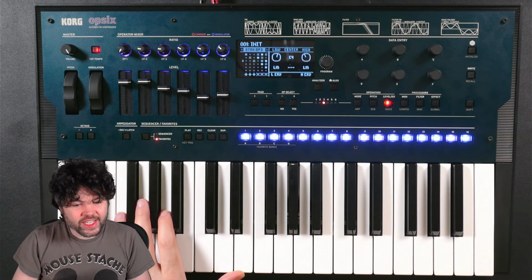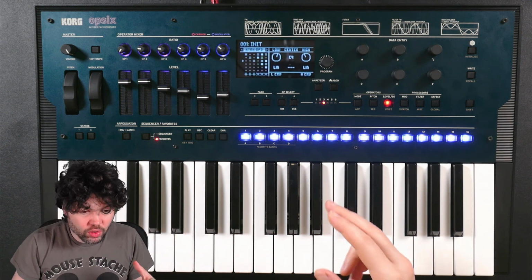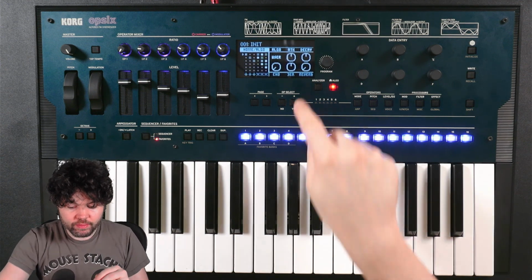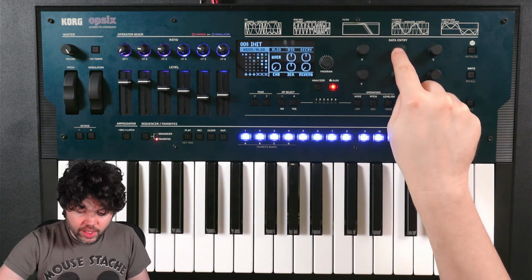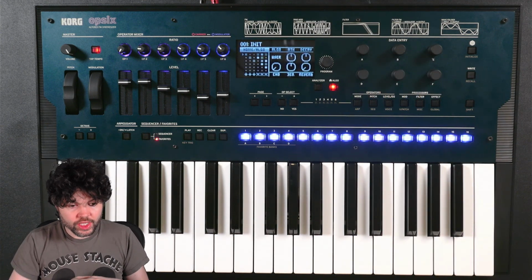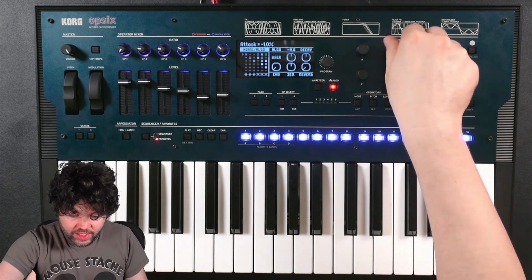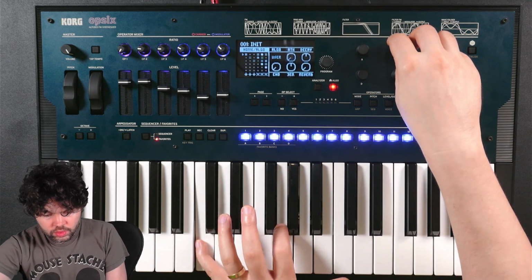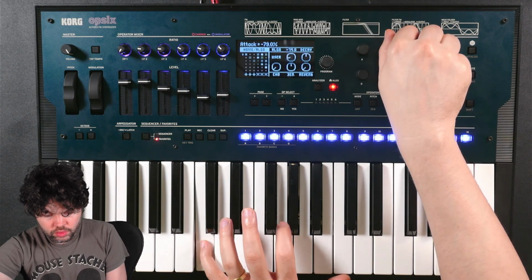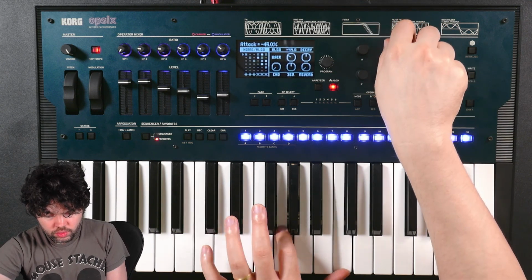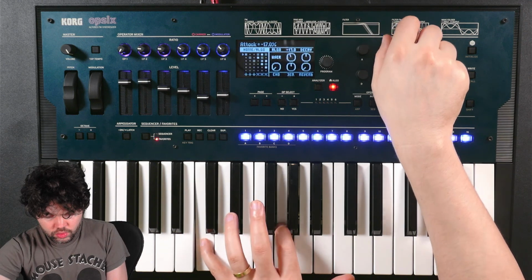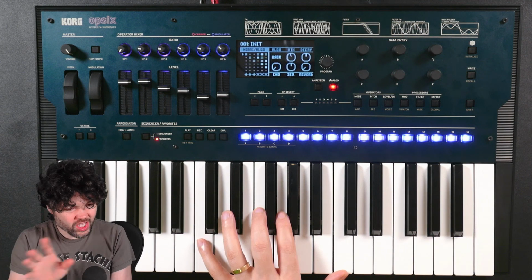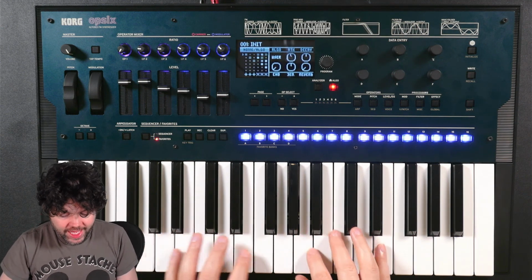So I might decide now that I think the attack overall is a bit too long. So this is a good place to use these kind of macro level controls. This control is going to adjust the attack of all of the operators. So if I turn this right down, I could turn it all the way into something playable, more like a keyboard sound.